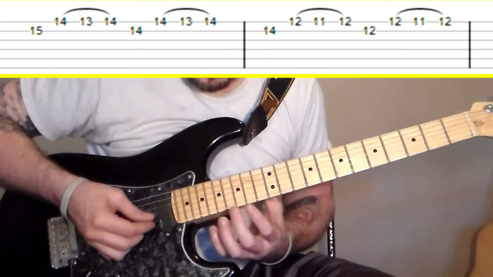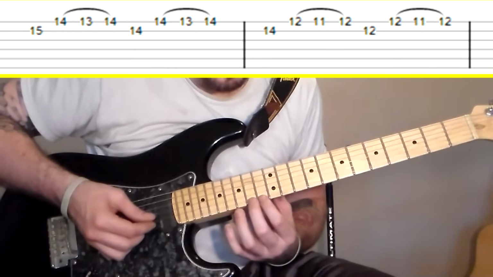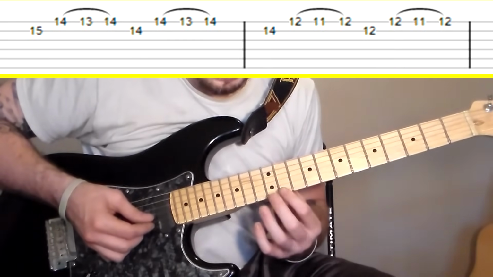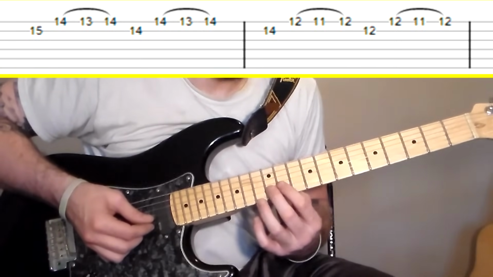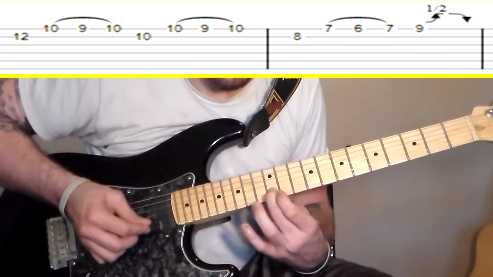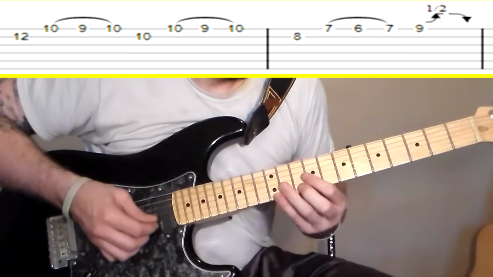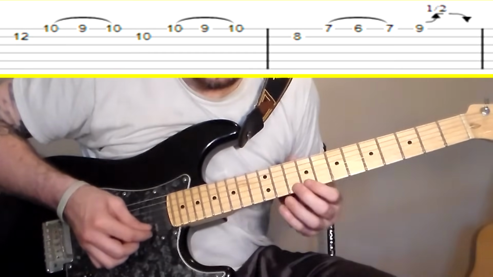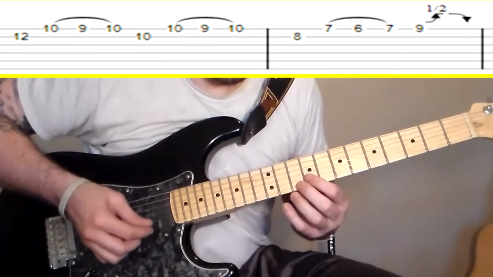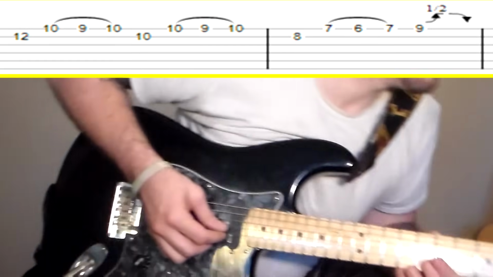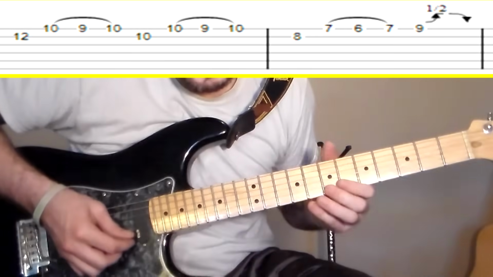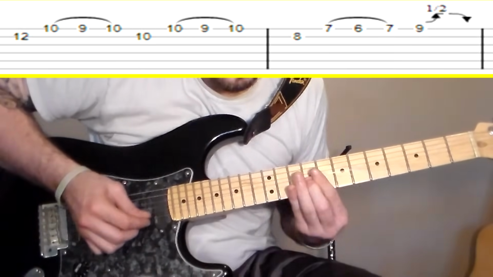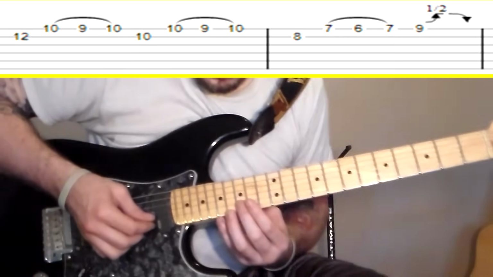So it's kind of the same pattern. It's 15, then a hammer, then a 14, then a hammer, then a 14 again, but then the hammer moves, and then it's a 12, and then the hammer moves, and then the 12 remains constant for this next part, which is 12. Okay, so that's a 10, 9, 10 hammer on the E string, and then a 10th fret, and then a 10, 9, 10 hammer. Then it's an 8th fret, 7, 6, 7 hammer. And then the ending is a bend on the 9th fret of the E string.